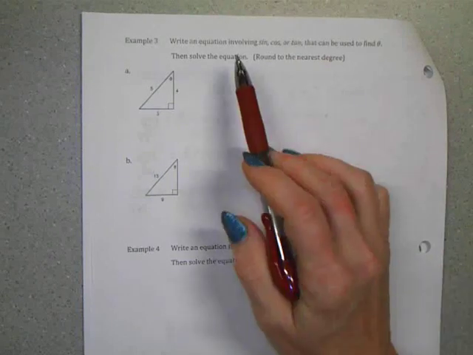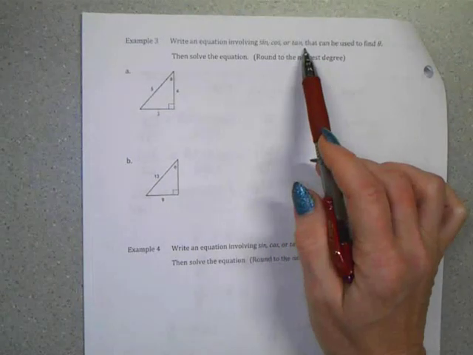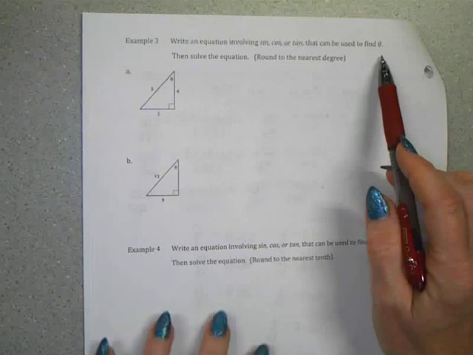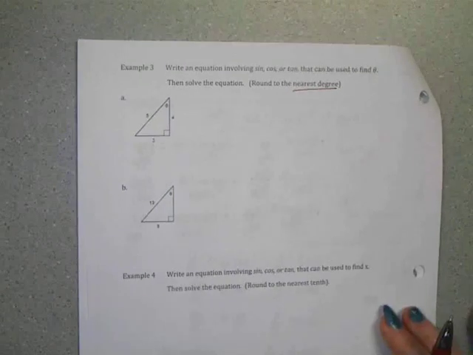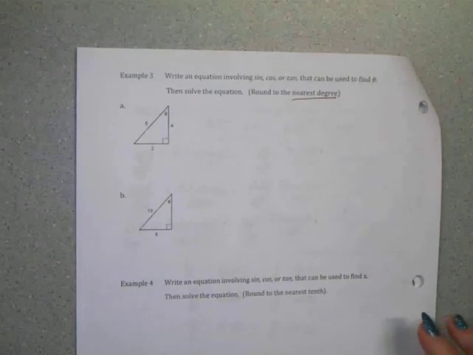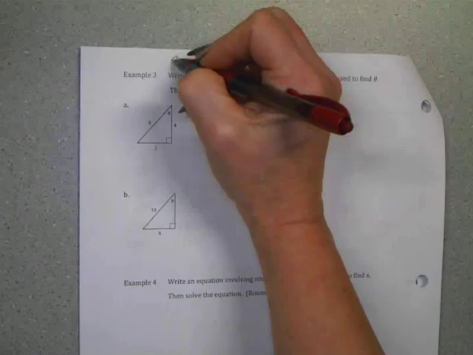So we have to write an equation involving sine, cosine, or tangent that can be used to find theta. And when we go to solve, we'll always round to the nearest degree when we're talking about our angle. So I'm going to blow this up a little bit so hopefully you can see it better. On my first example, they gave me all 3 sides, so I could choose any of the 3 trig ratios to solve it.